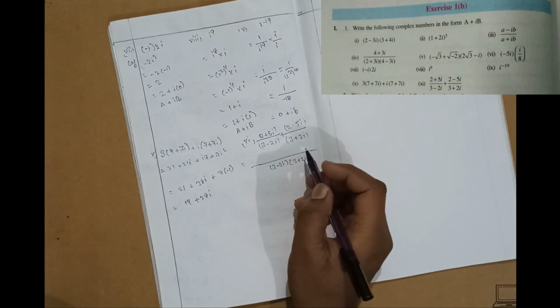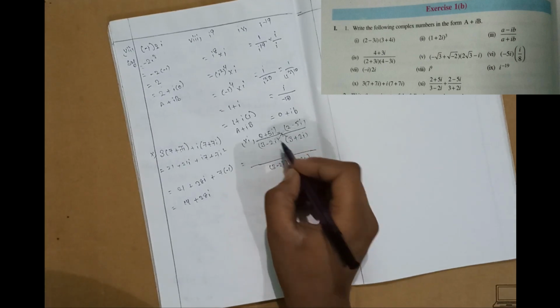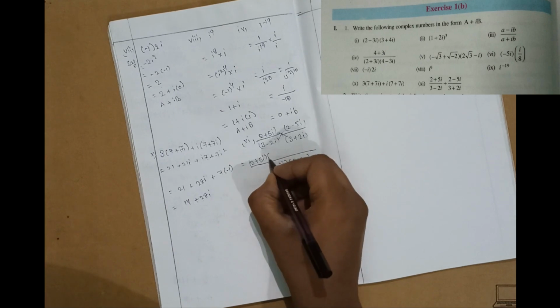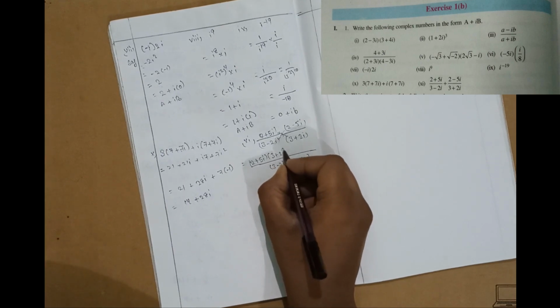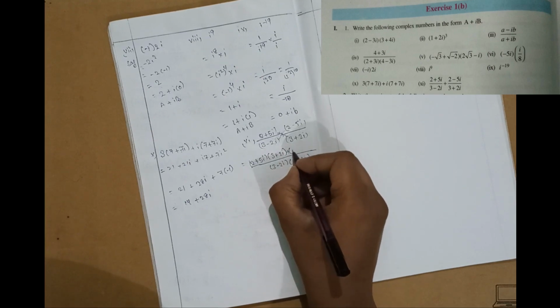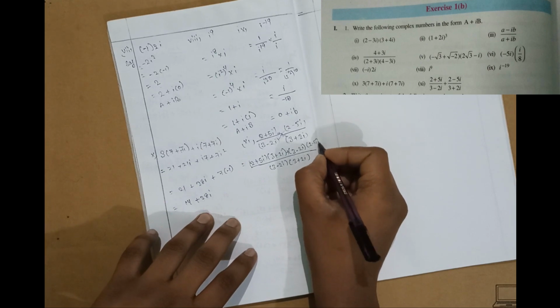Cross multiply these two: 2 plus 5i into 3 plus 2i, and plus, because it is plus, 3 minus 2i of 2 minus 5i.